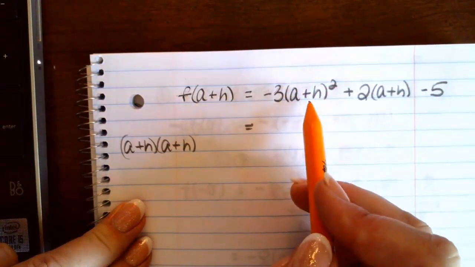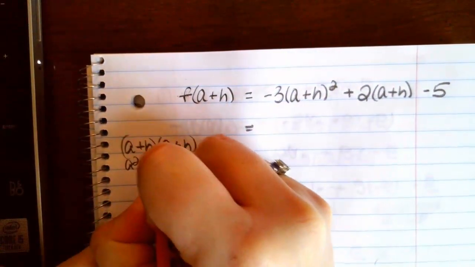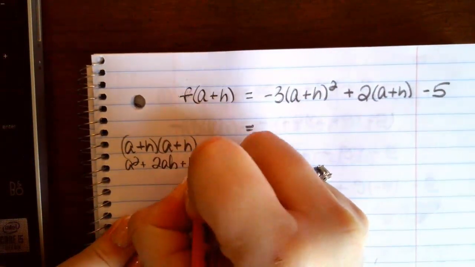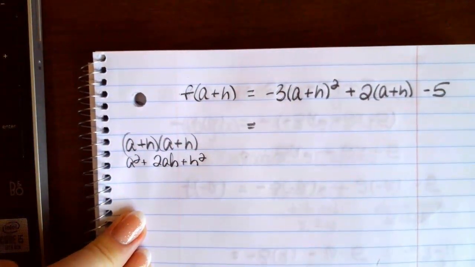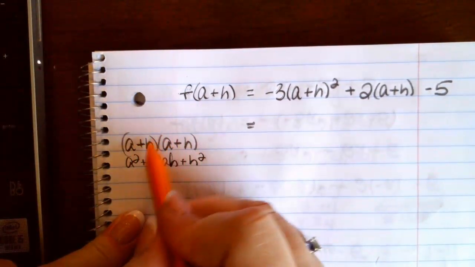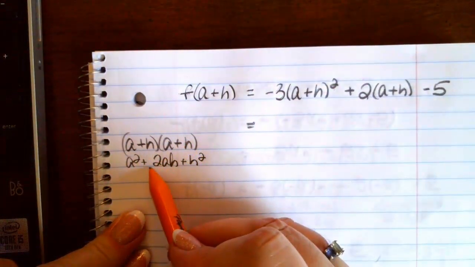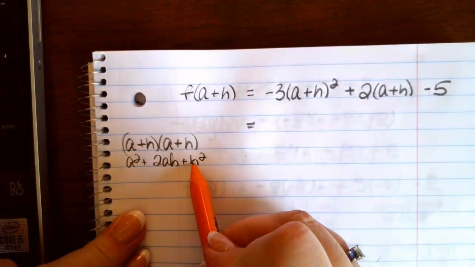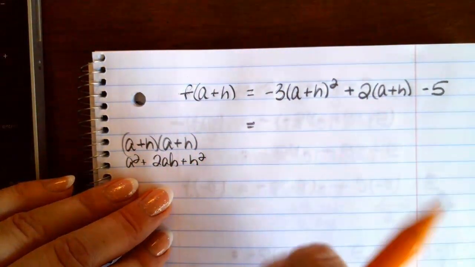Don't distribute that too. So I have an a squared plus 2ah plus an h squared by the time I finish FOILing that out and combining like terms. This is going to be something you want to recognize from here on out. So I can go from an a plus h squared to a squared plus 2ah plus h squared. And that's going to make your life a lot easier in the future.